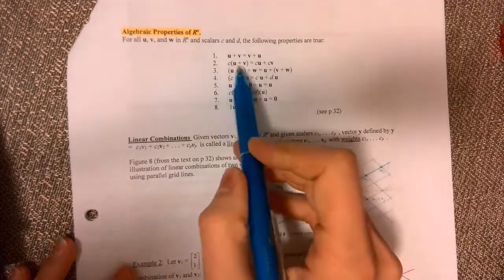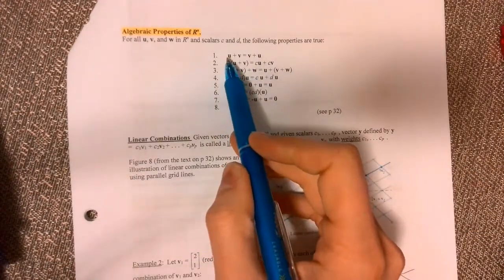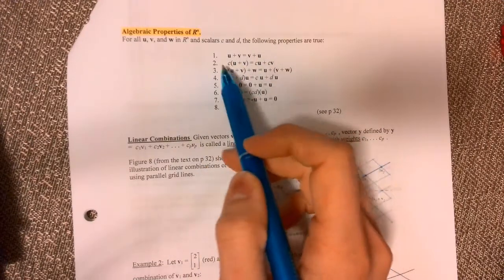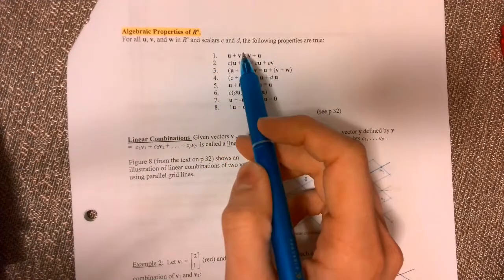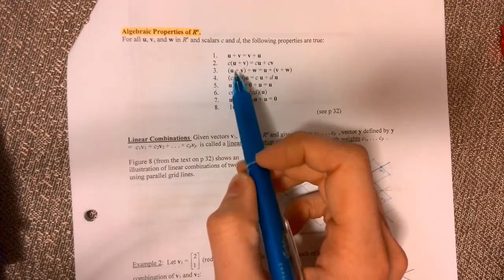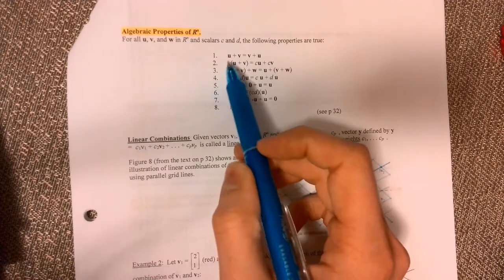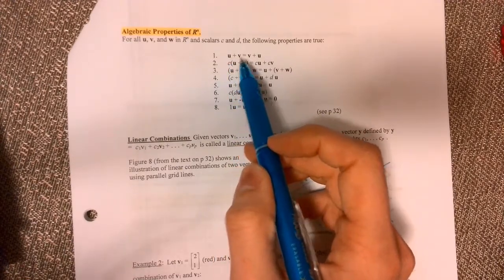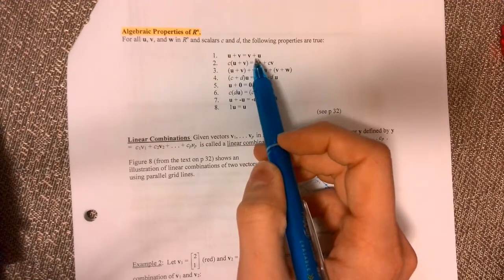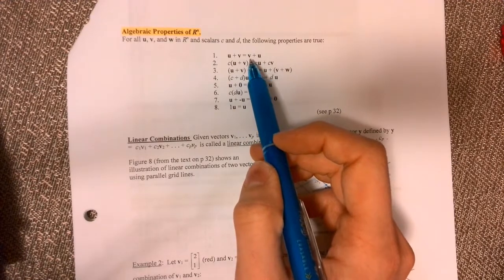So just to go through and name them really quick, these are all for all vectors. Anything you see in bold here is a vector. Anything that is not bold is considered a scalar. So here, if I'm adding two vectors, I can add them in the other order. So we've got the commutative property.